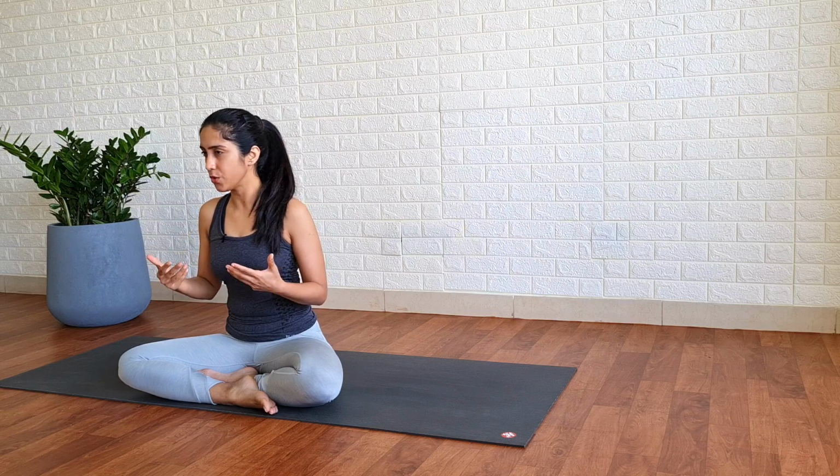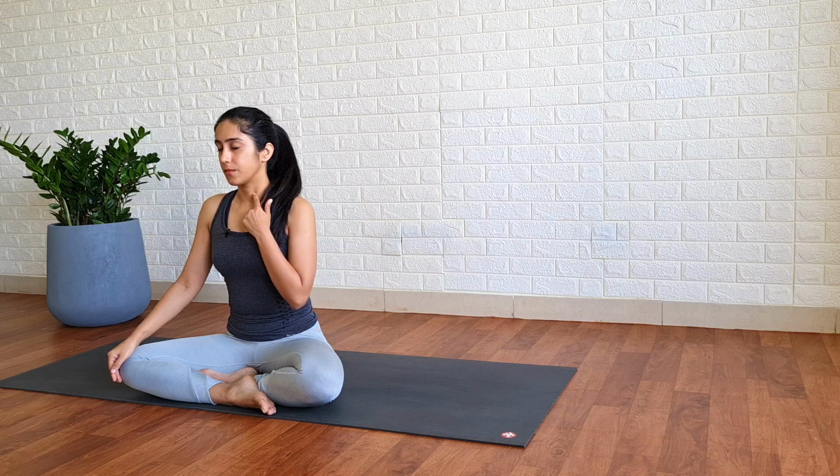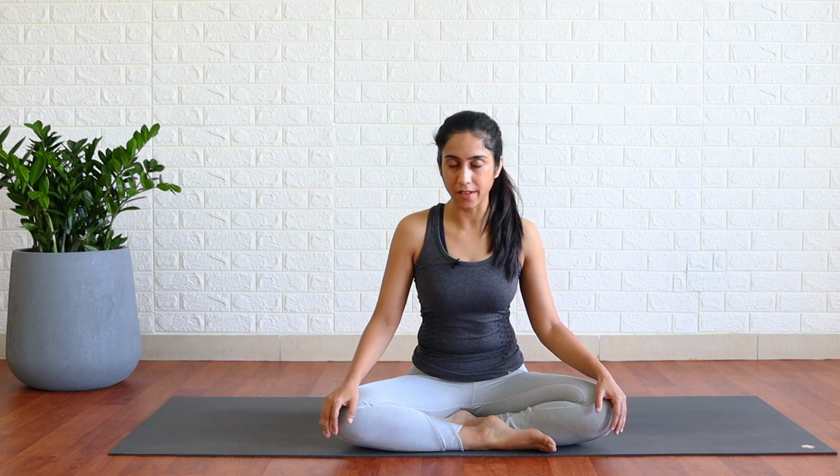I'll quickly show you how the practice looks like. Breath has to be deep, long and harmonious. We'll start the practice. Do however much you can comfortably. Sit in comfortable position, spine uplifted, palms facing up.